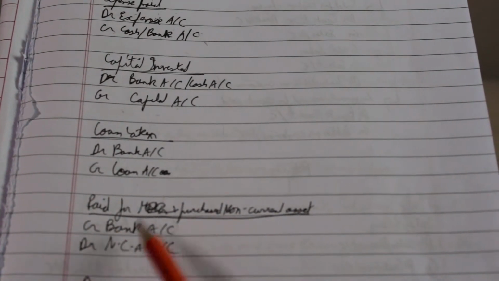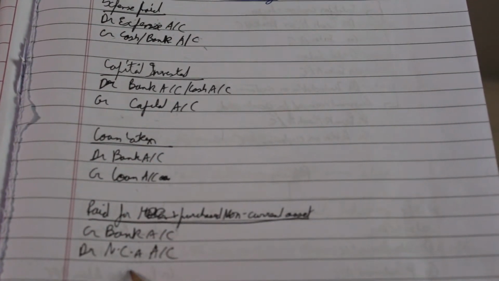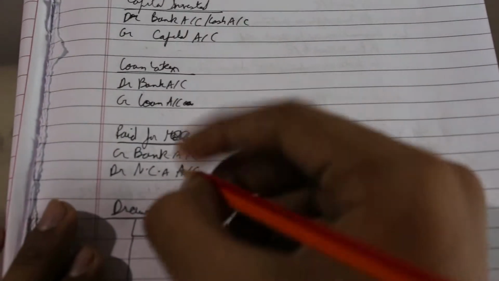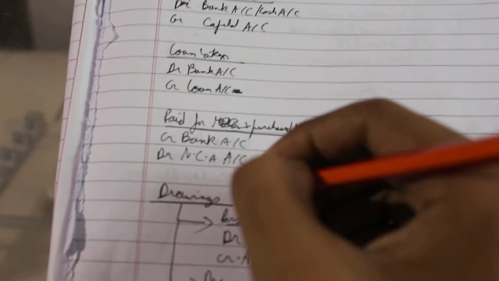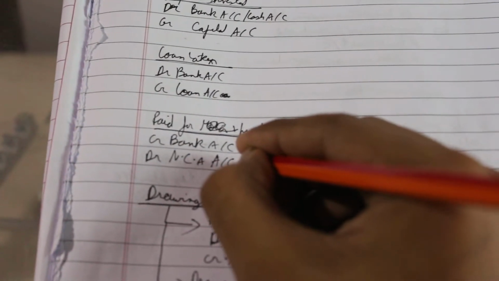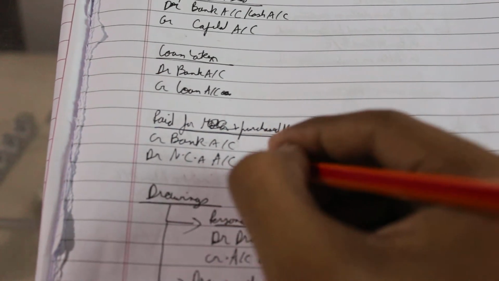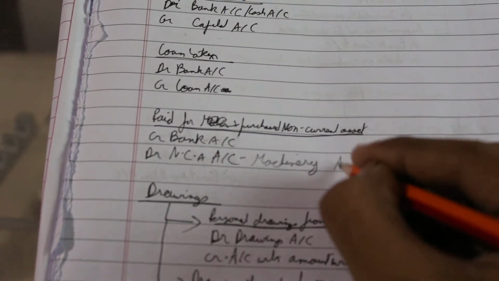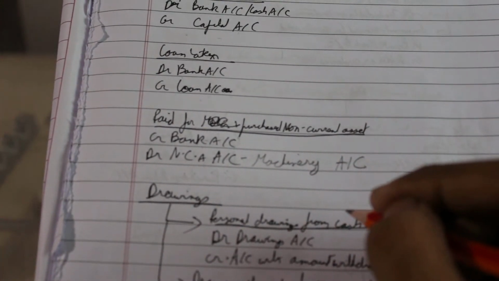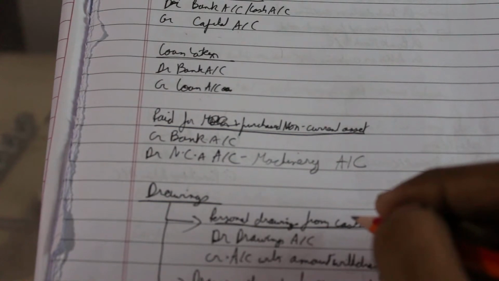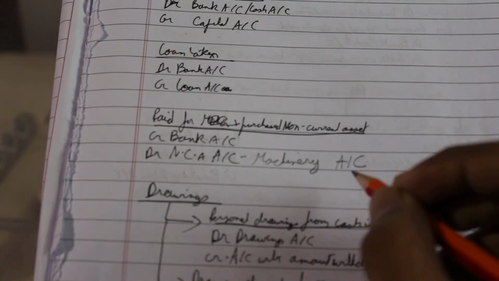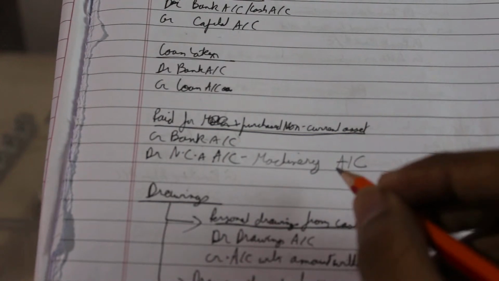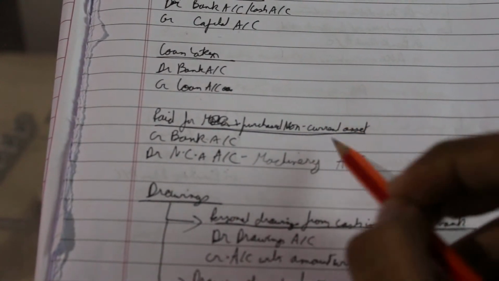When a non-current asset is purchased and paid for, the bank account will be credited and the non-current asset account will be debited. For example, a non-current asset is the machinery account. So if business XYZ has purchased machinery and paid for it by cheque, the bank account will be credited and the machinery account will be debited.